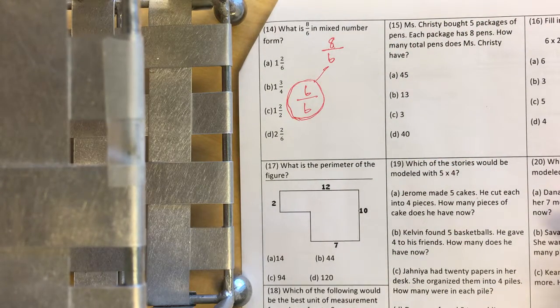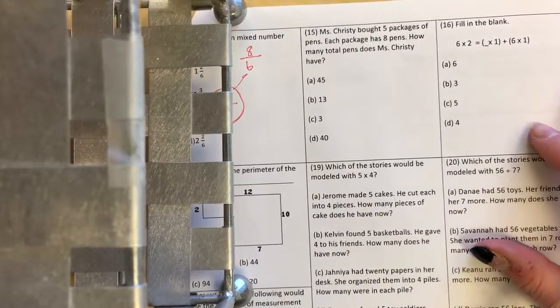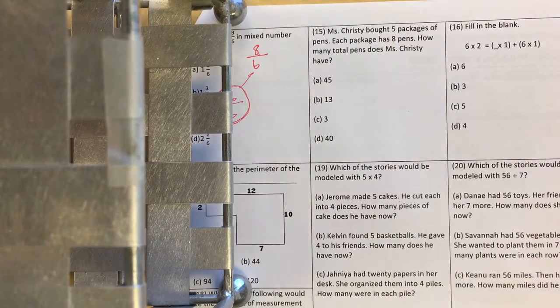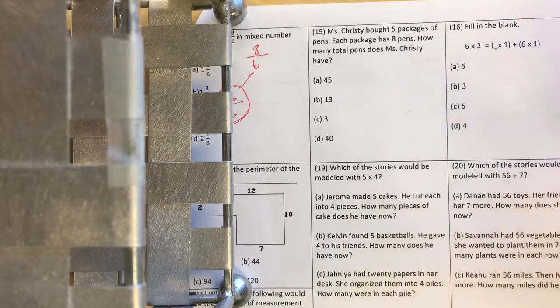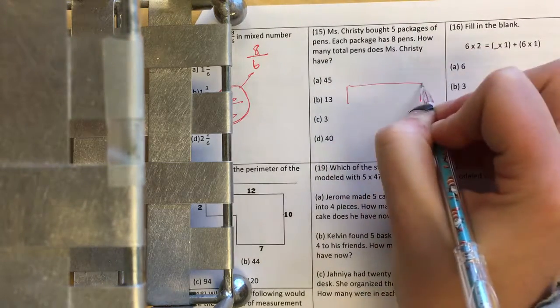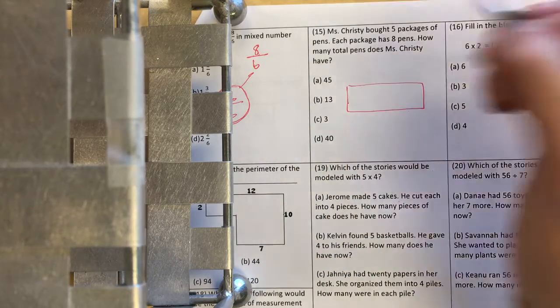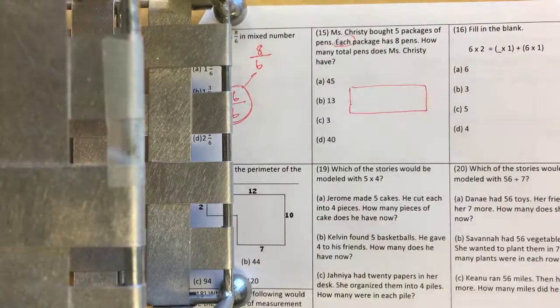Number 15, Miss Christie bought 5 packs of pens. Each pack has 8 pens. How many total pens does Miss Christie have? And we should have an equation for this problem and then our final answer. I'm going to point out this word each. Each pack has 8 pens.